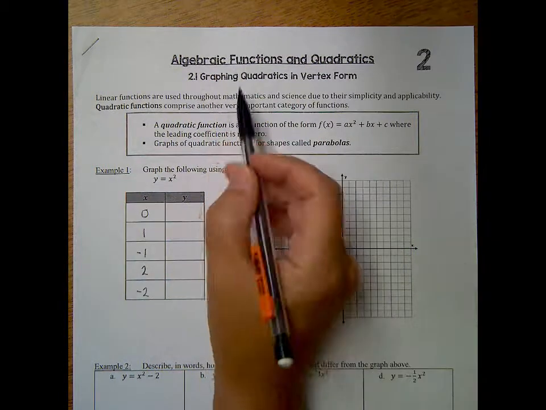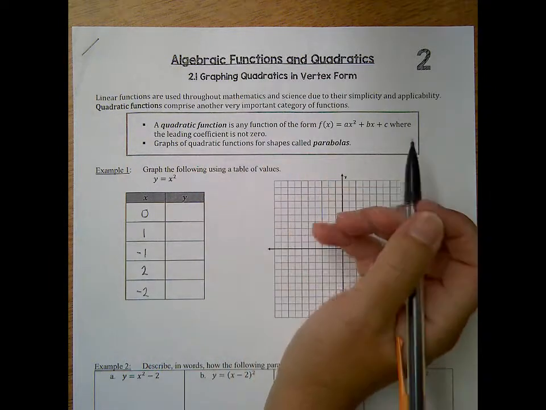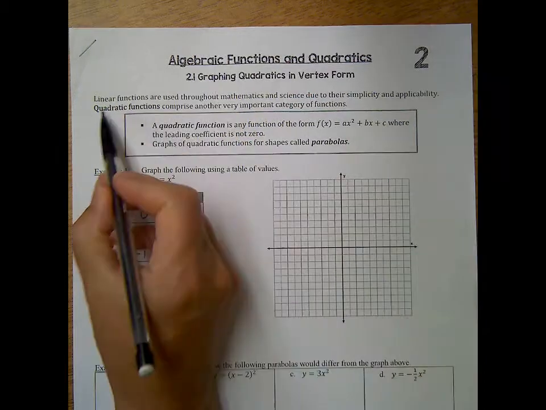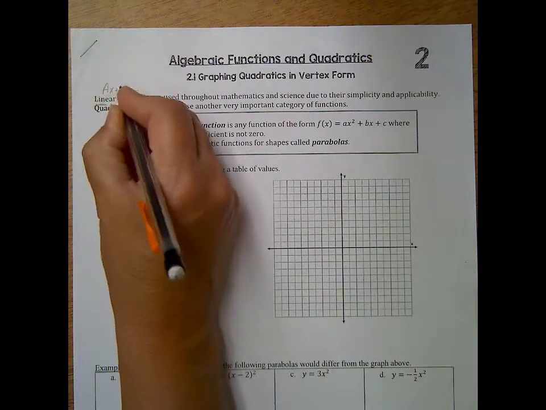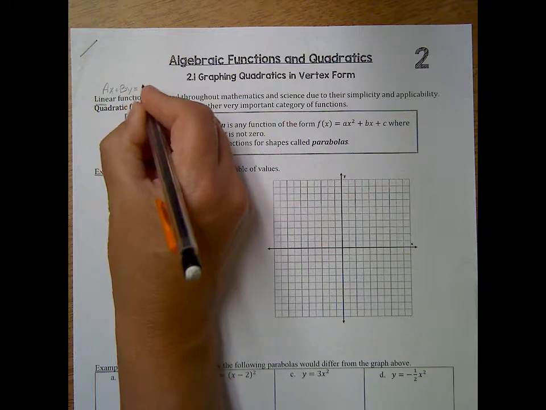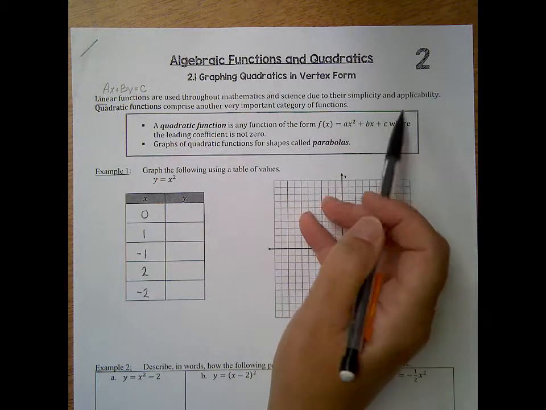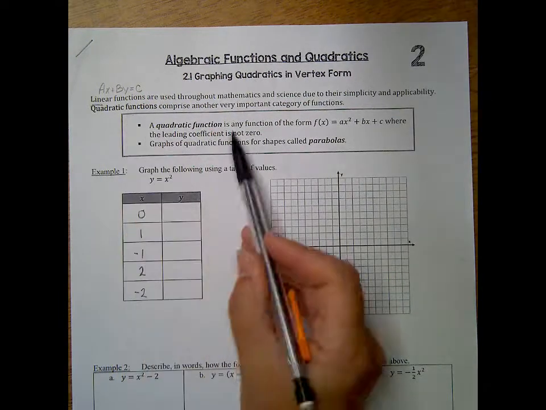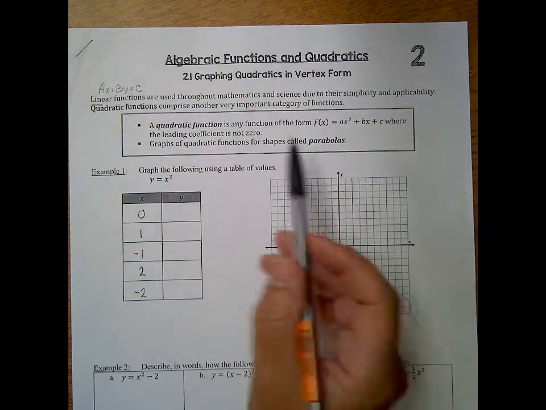Hi folks, this is AAT section 2.1, Graphing Quadratics in Vertex Form. So linear functions, things in the form ax plus by equals c, are what we have been looking at a lot. They are used throughout math and science due to their simplicity and applicability. But quadratic functions comprise another very important category of functions that are also used a lot in math.